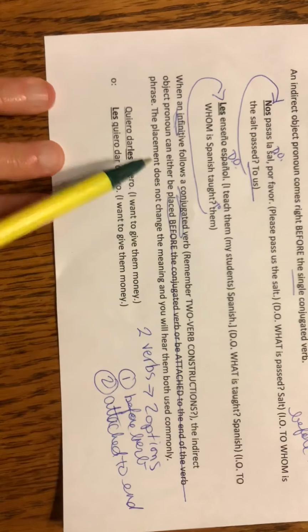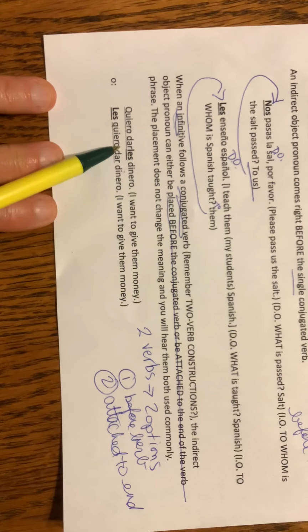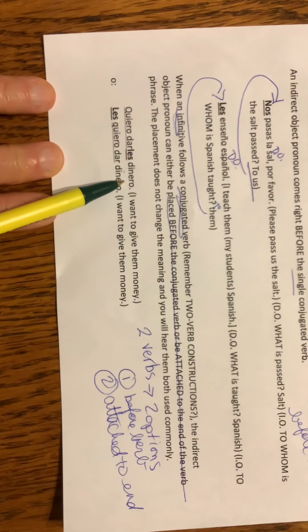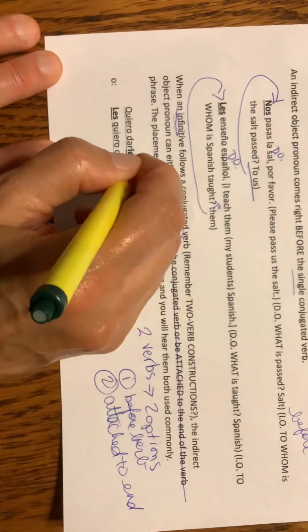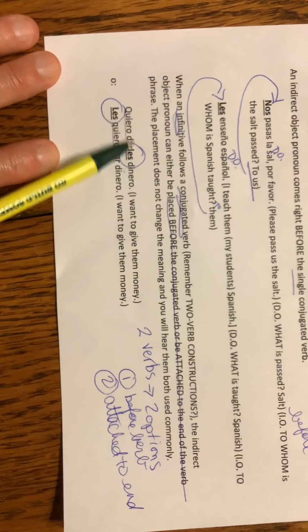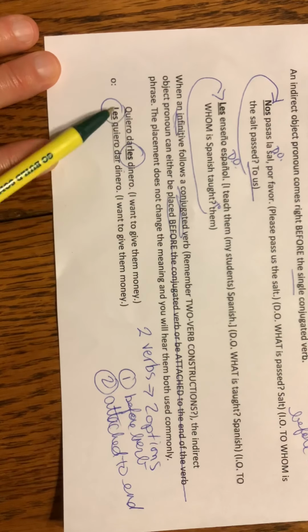So here's an example. Quiero darles dinero. This is attached to the end. See how it's straight on there? I want to give them money. Or les quiero dar dinero. Please notice this is the same word and your verb phrase doesn't change. Quiero dar, quiero dar. You can't stick that les in the middle. It has to be all the way at the beginning or all the way at the end attached.